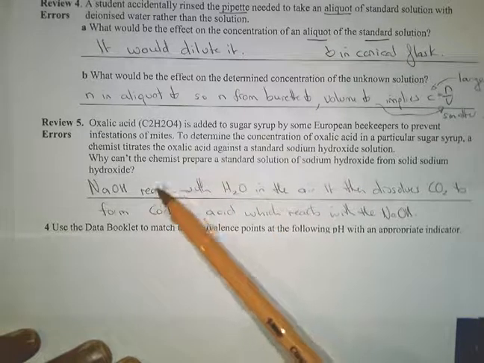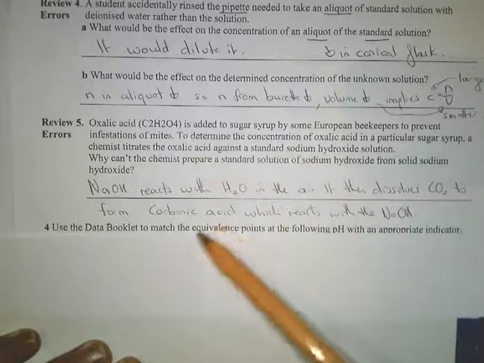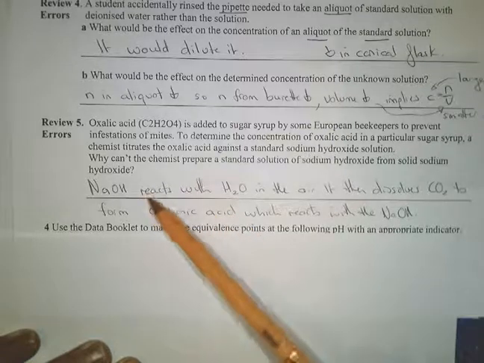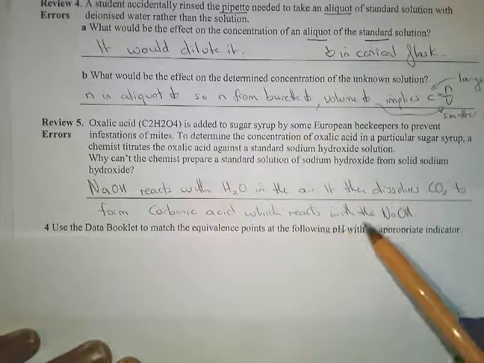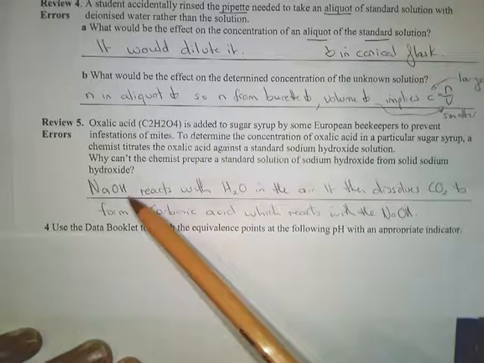It absorbs water from the air, and then carbon dioxide in the air dissolves in that water and forms carbonic acid, and the carbonic acid reacts with the sodium hydroxide and neutralizes some of it. So there's a few things going on here.